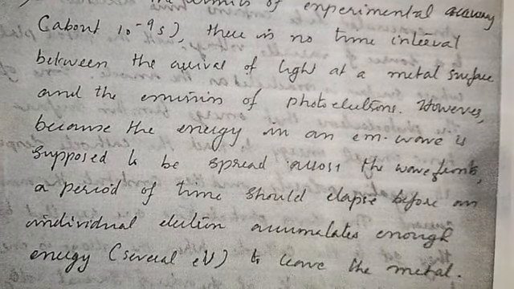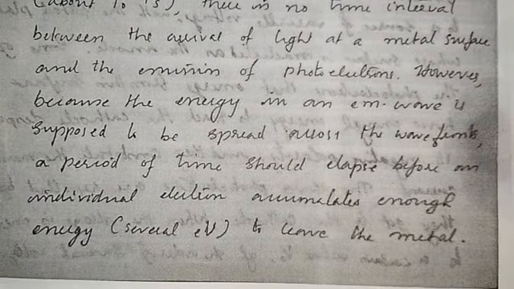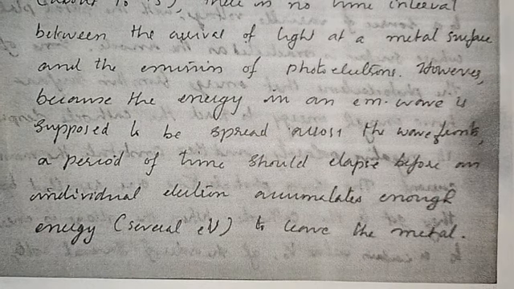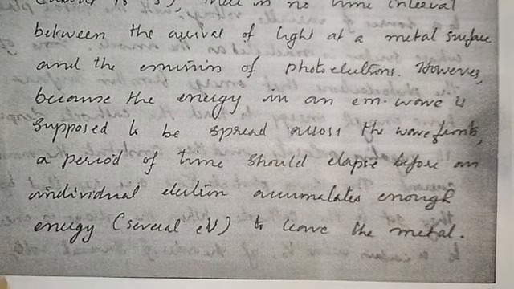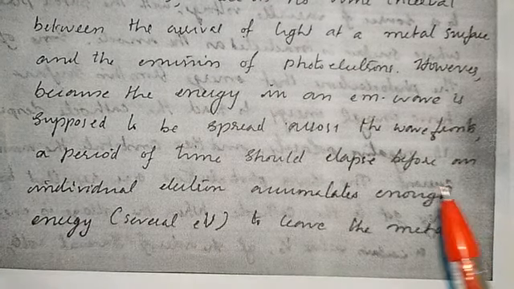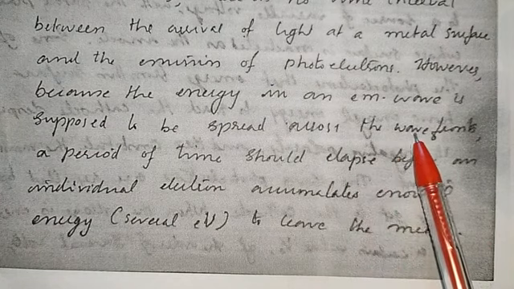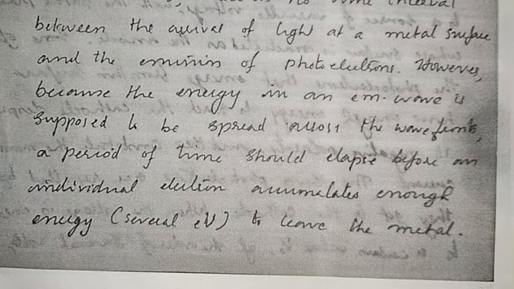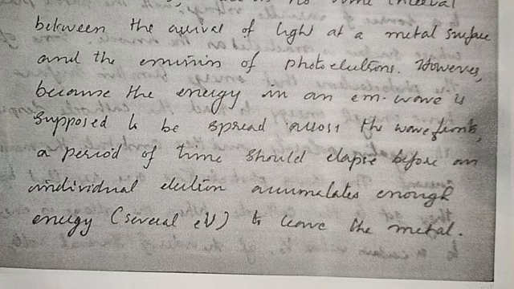So, what does this mean? Since the electromagnetic wave has energy and its energy is distributed across its wavefronts, when the light falls on the metal surface, there should be a time lag between the spreading of this energy from the wavefronts to an individual electron, and by acquiring this energy, the electron should leave the metal surface.